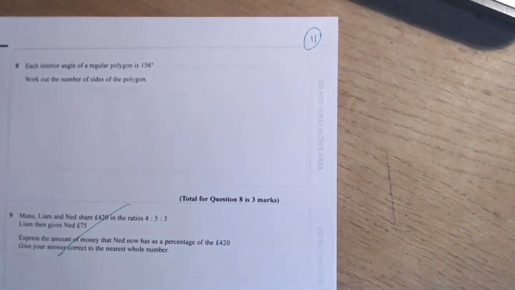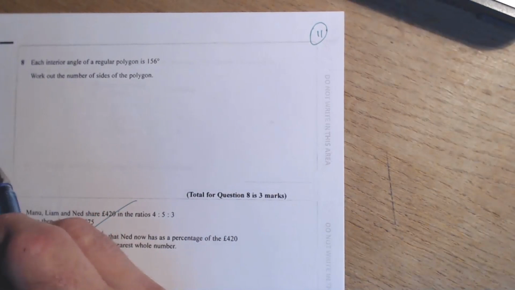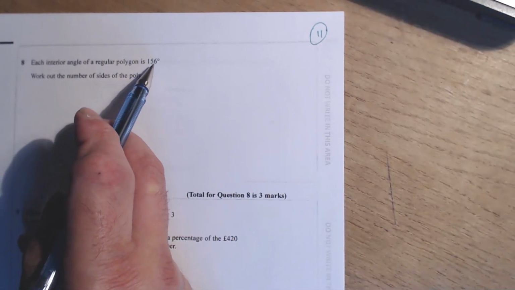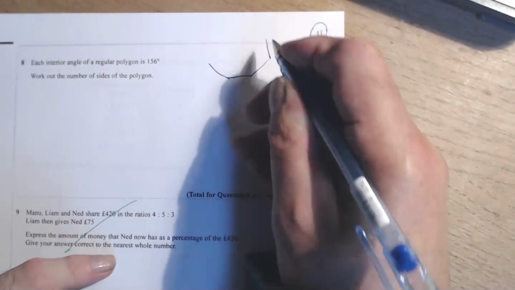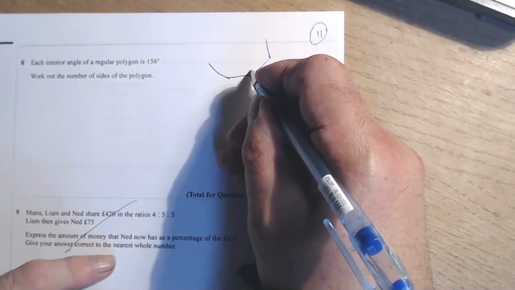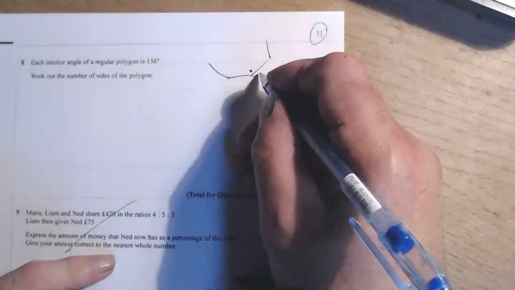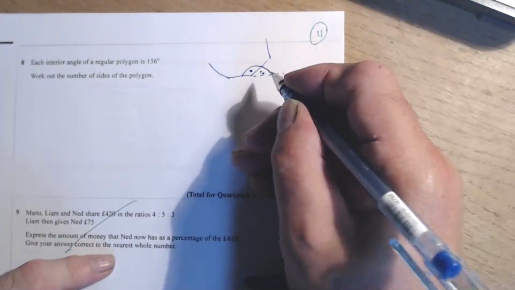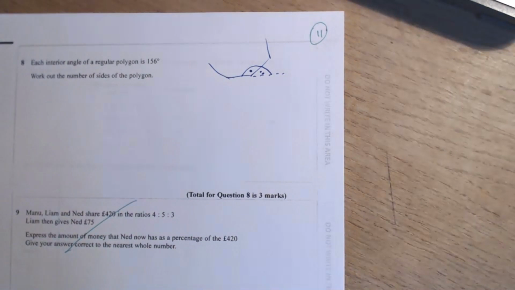Okay, 2 to go. So the next one I wanted to address was just to remind you about interior and exterior angles. So here's a classic question. Each interior angle of a regular polygon is 156 degrees. Now remember, if you've got a shape, the interior angle is that angle there. That is the exterior angle. And by definition, because they form a straight line, they must add up to 180 degrees.